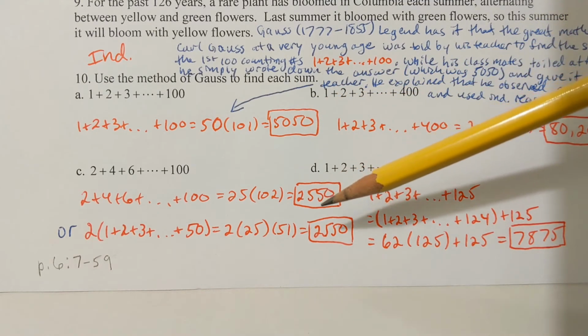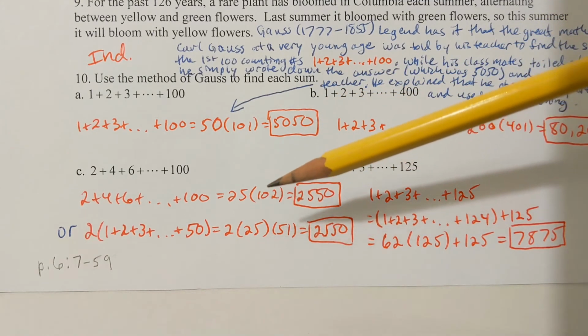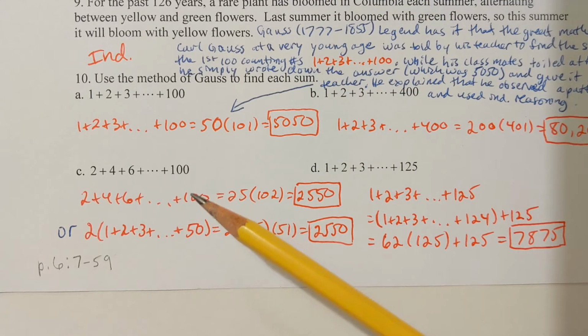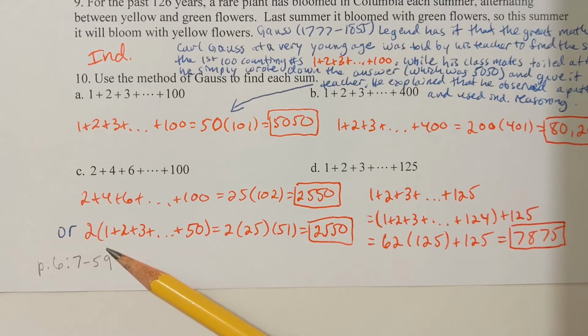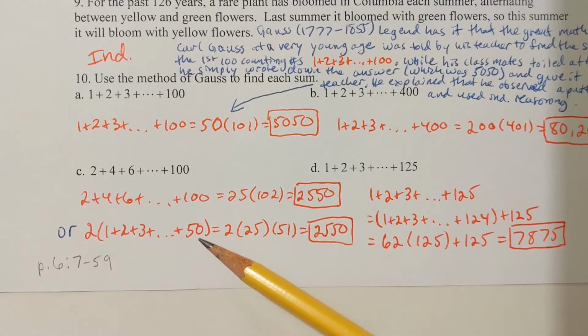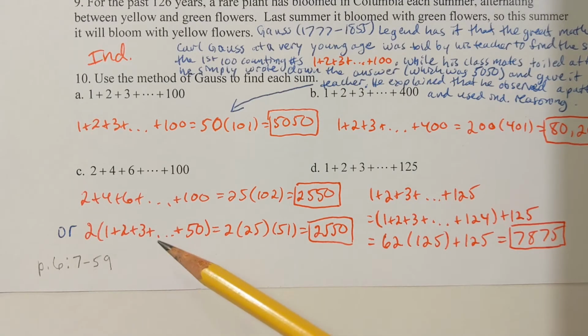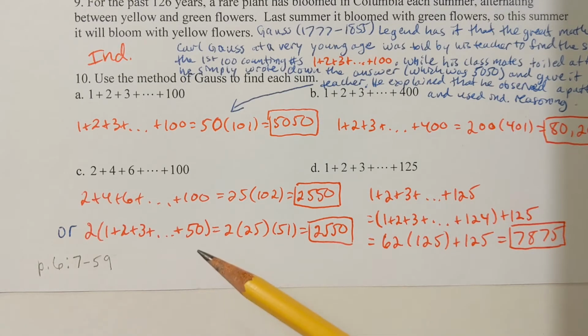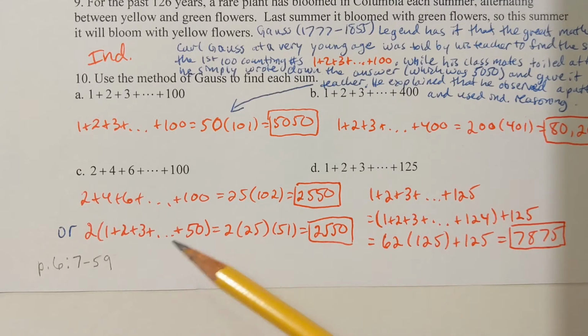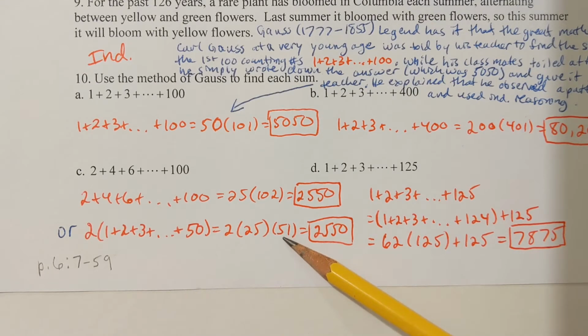Okay. Now another way that you could do it is you could factor out a 2. Okay, since all these numbers are even, let's factor out a 2. So that's 2 times the quantity 1 plus 2 plus 3 plus 4 plus 5, all up to 50. Okay, and then I can use Gauss's method just on what I see inside the parentheses. 1 plus 50 is 51. 2 and 49 is 51. 3 and 48 is 51.